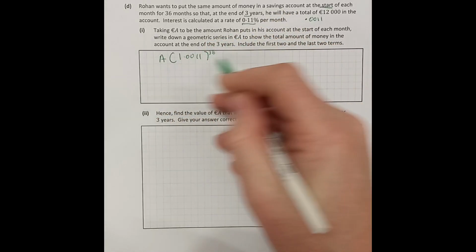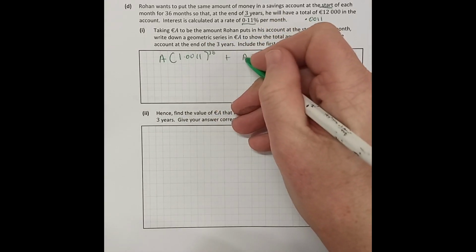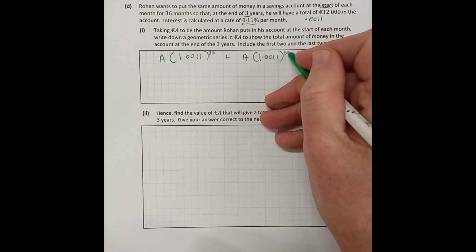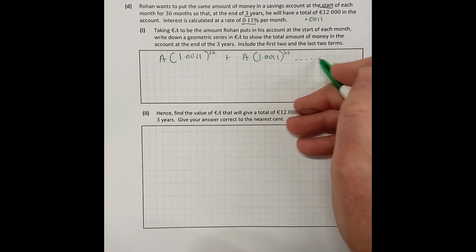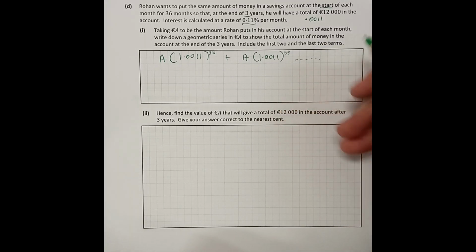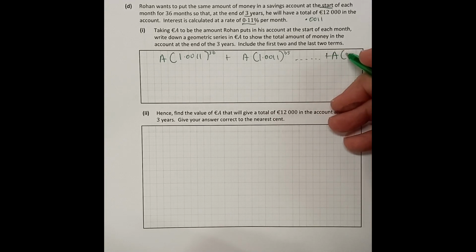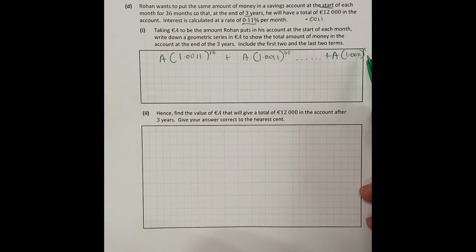And then that'll accumulate over 36, and then he'll do it again for the second month. But this will only be accumulating for 35 months, and so on until the very last month, to the power of 1. So that's what he's going to do.